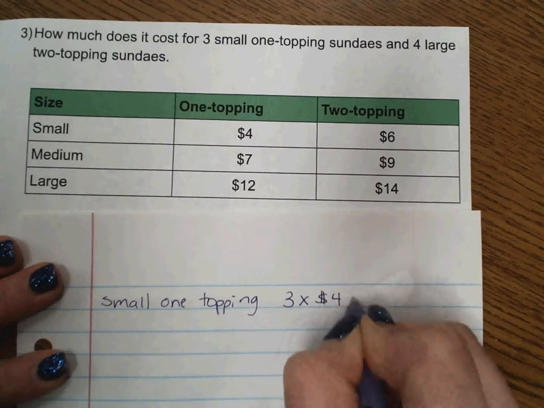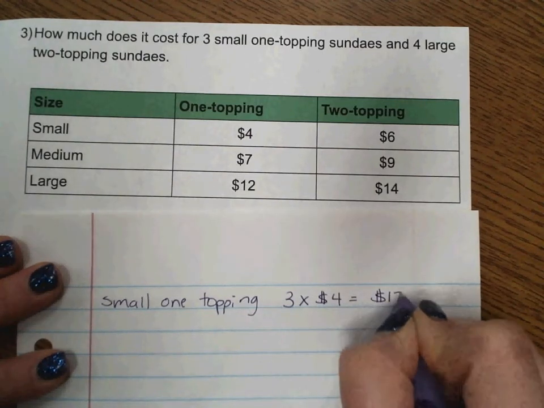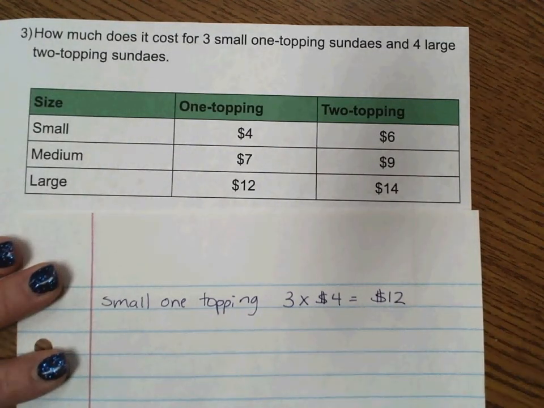So 3 times $4 would equal $12. But the second step is they also bought 4 large 2-topping sundaes. So they didn't buy any medium, so I actually don't need this row at all to solve this problem.